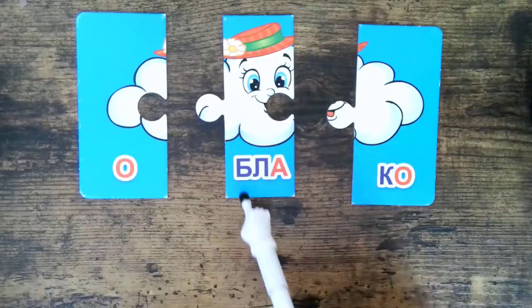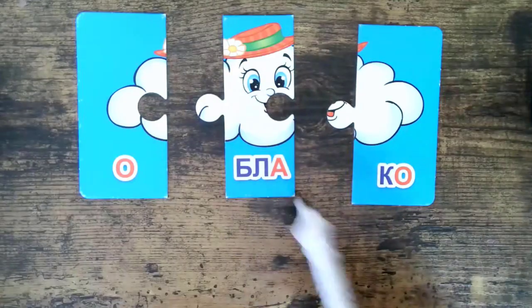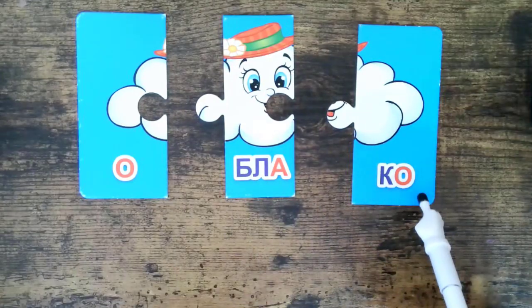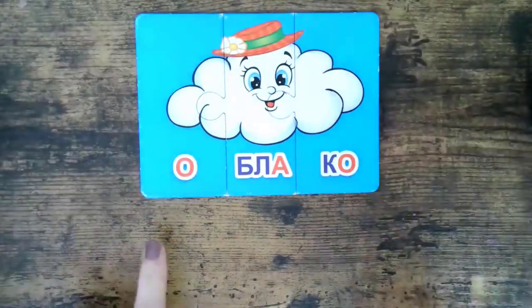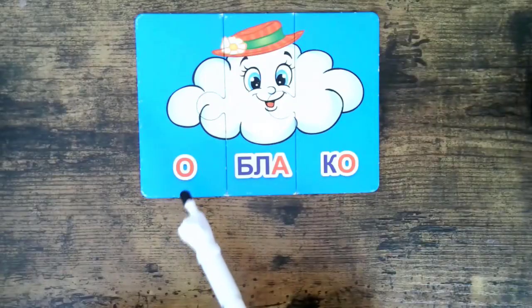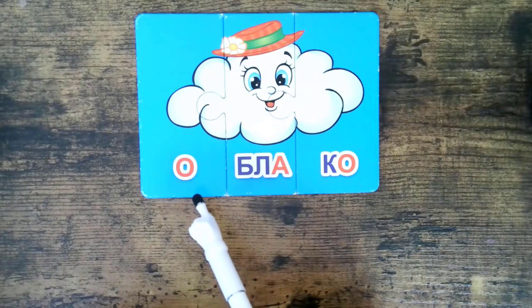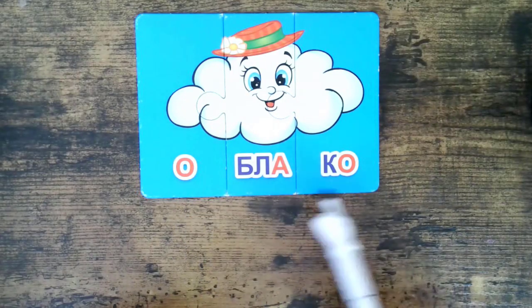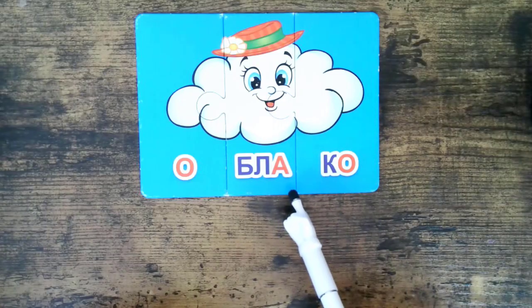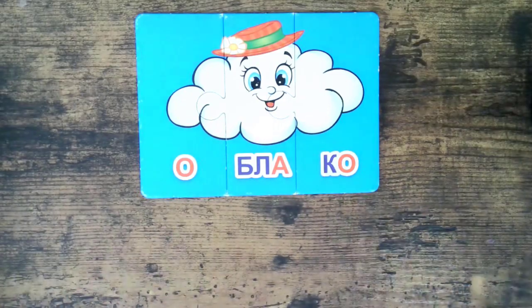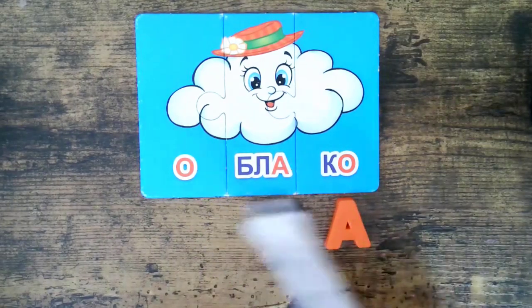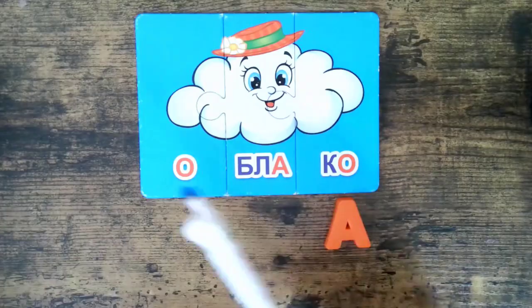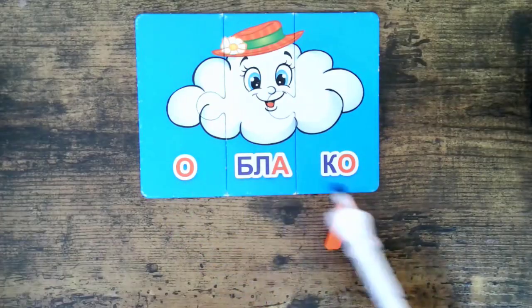О, б, л, а, бла, к, о, ко. So here, when we put it together, the stress falls on O, so this O will be pronounced as O. But these both vowels are unstressed. I is not affected, but this O is affected, and it will turn kind of like in the short form of A. So we'll read it as облако, облако.